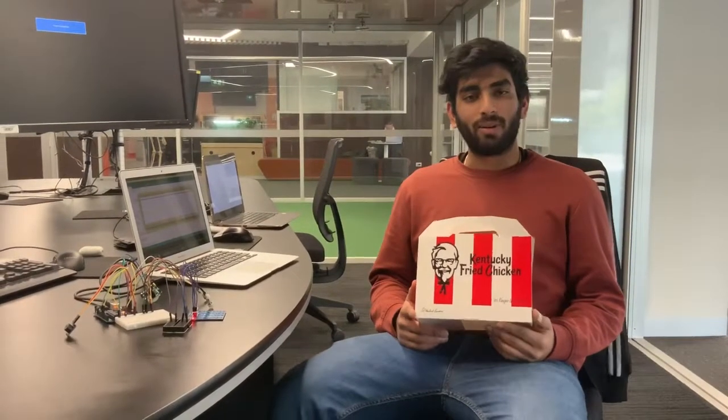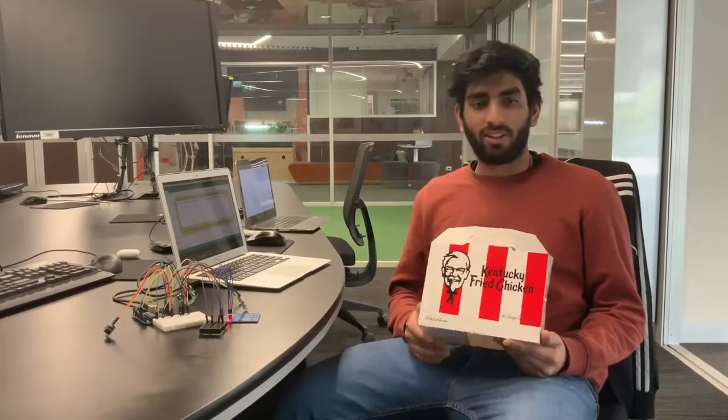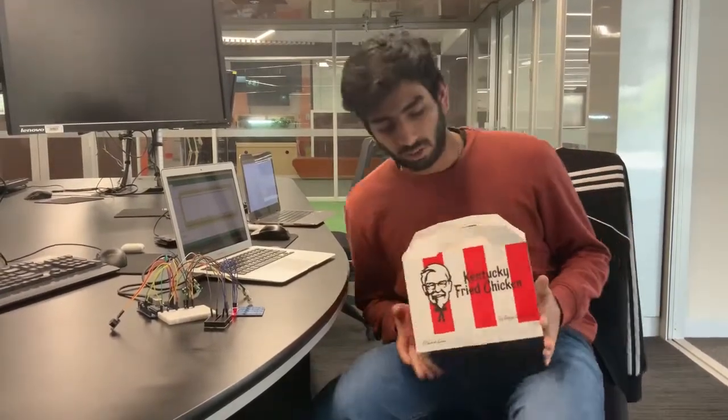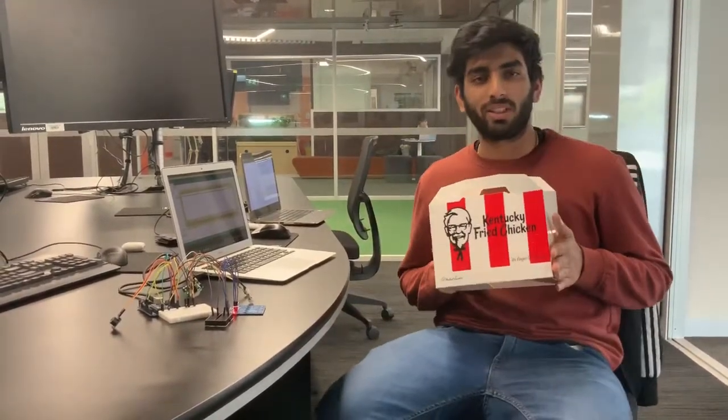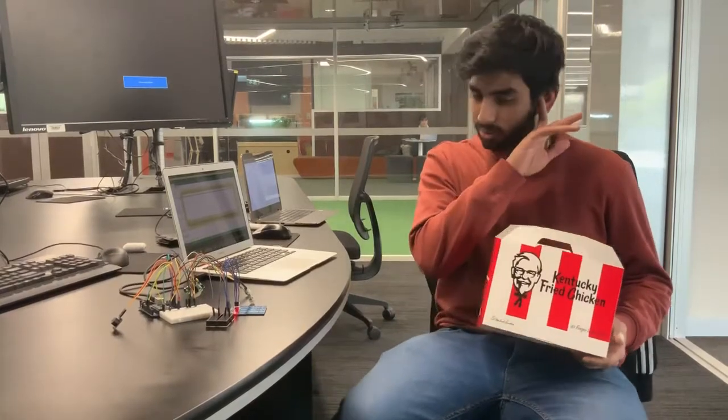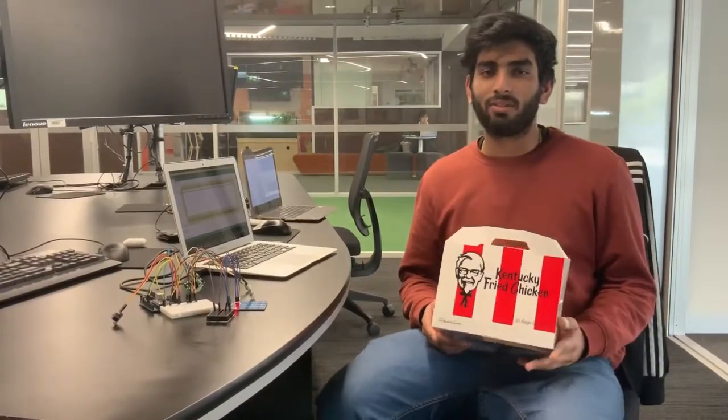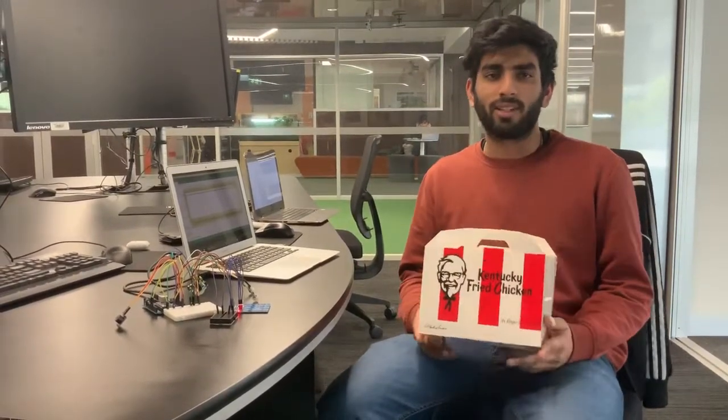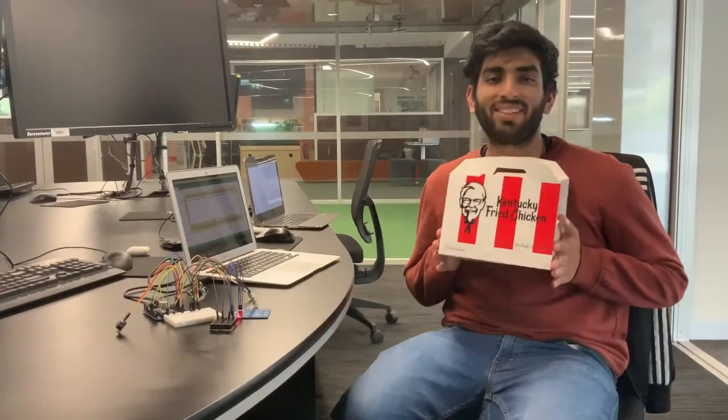Okay, hello everybody. Today I will be showing you my Sprint 2. It's called Buggy Alarm. So as you can see, I have a KFC box. This is supposed to be the casing, since we were supposed to actually 3D print a case, but we couldn't afford it because it was really out of the budget. So we decided to use this instead.